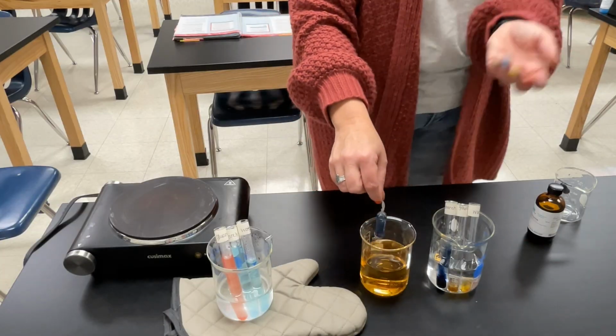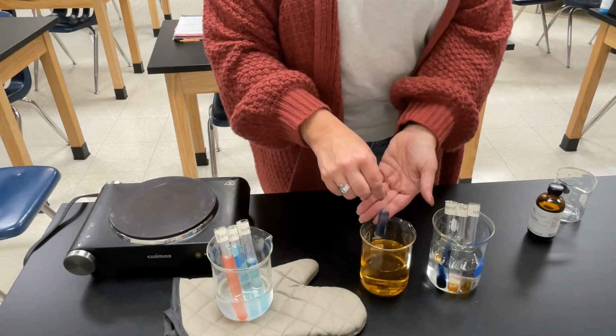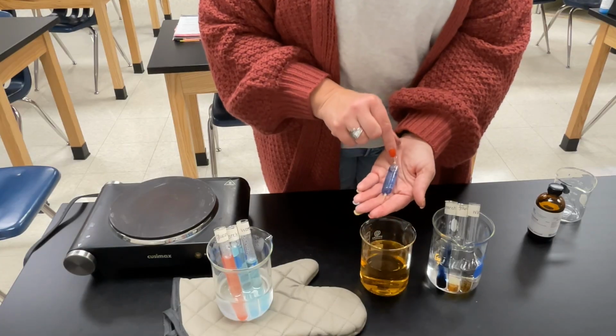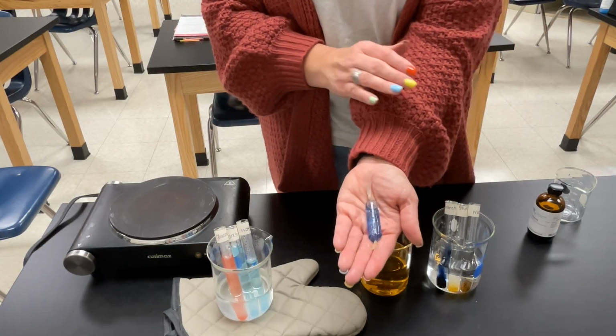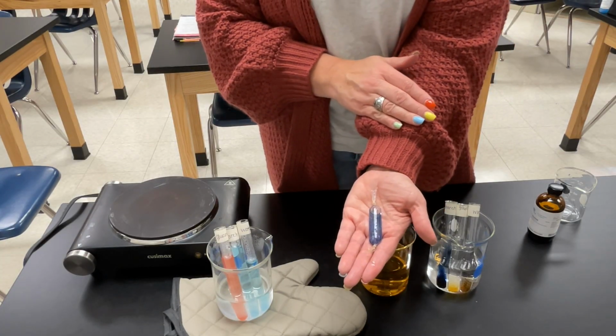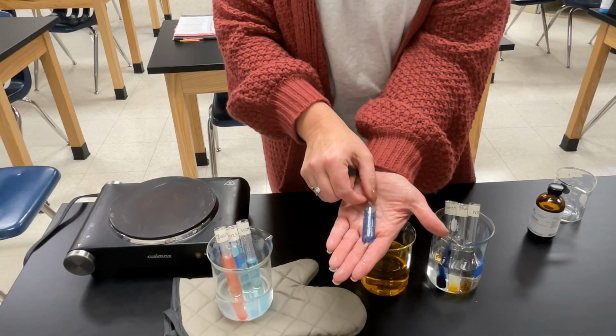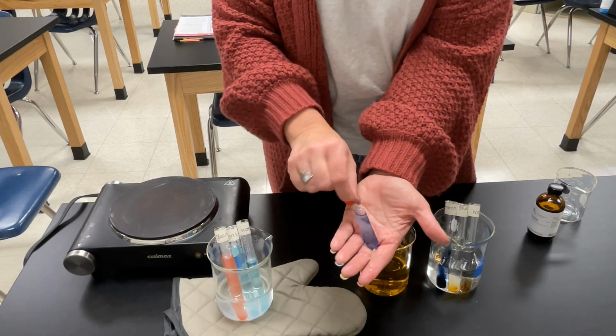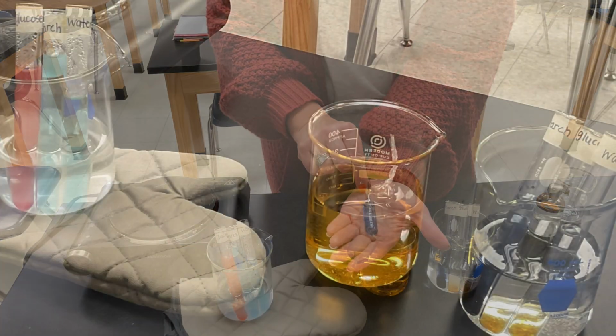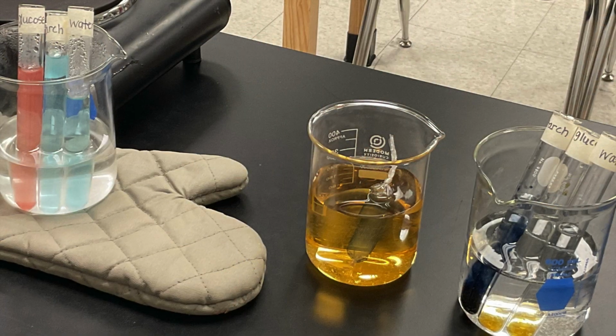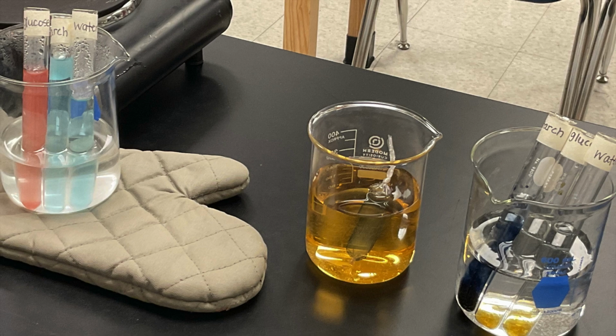Now, looking back at the dialysis tubing, do you notice any changes? Write down your observations. Notice that the color did change in the dialysis tubing. It now looks a purple color. This means that iodine is present inside the tubing. How did it get there?